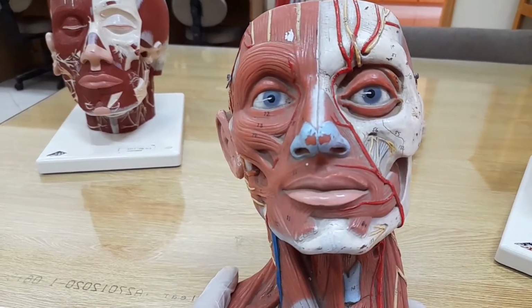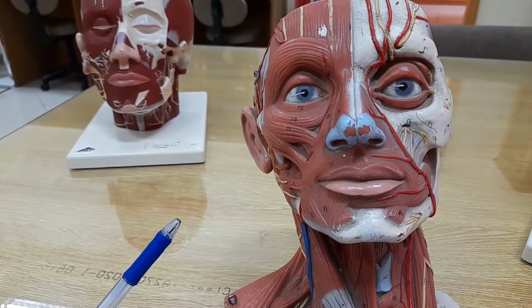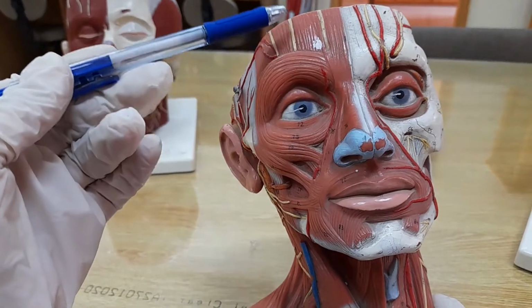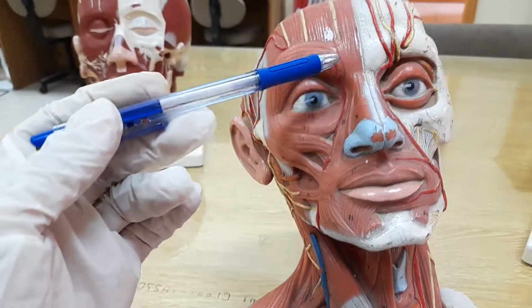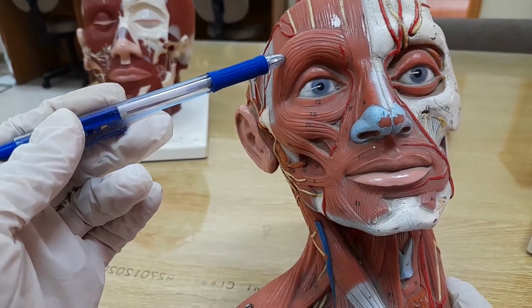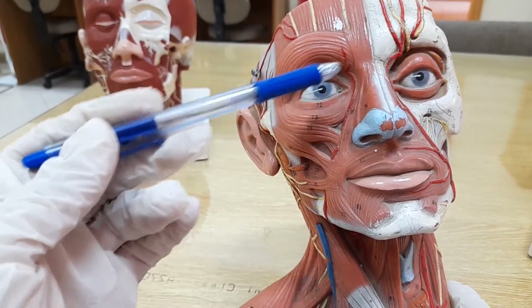Assalamu alaikum. Now we are going to study about the nerves, muscles and the vessels that are present on the face and neck area. So if we look at the facial muscles, what we can see is that the muscle of the forehead is called the frontal belly of the occipitofrontalis. After that we have the circular muscle which is called the Orbicularis Oculi with its orbital part and the palpebral part which makes the eyelids.